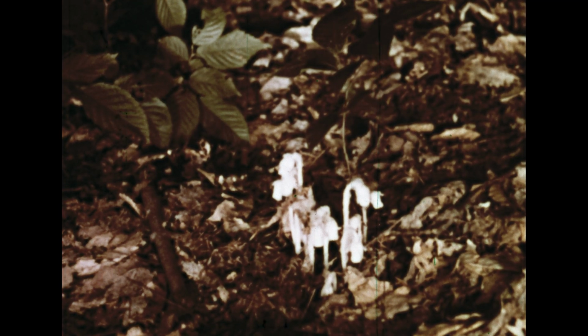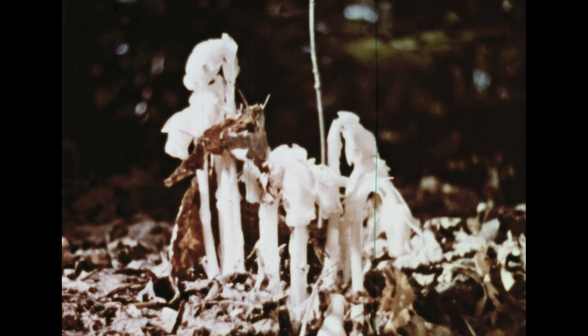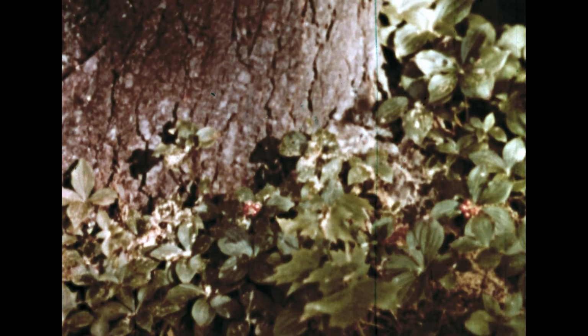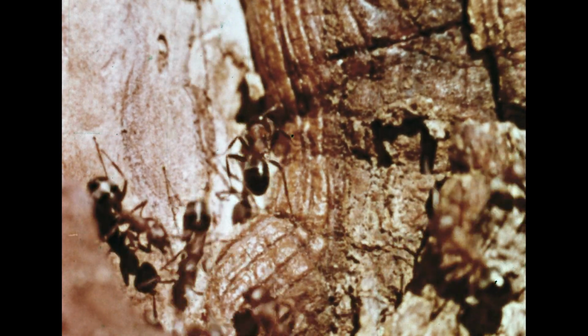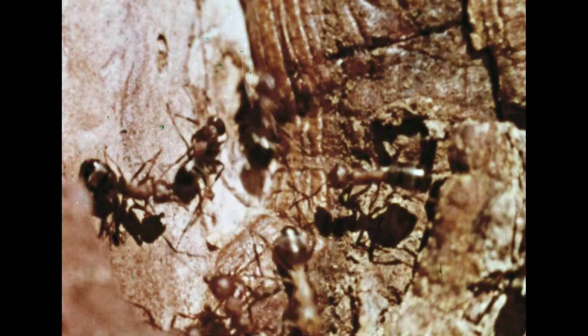So it, too, like many of the fungi, lives on other vegetation. The industrious ants help in the process of decay. Here, way up above the forest floor, they tunnel through the wood of a tree, opening it up to infection by fungus spores.